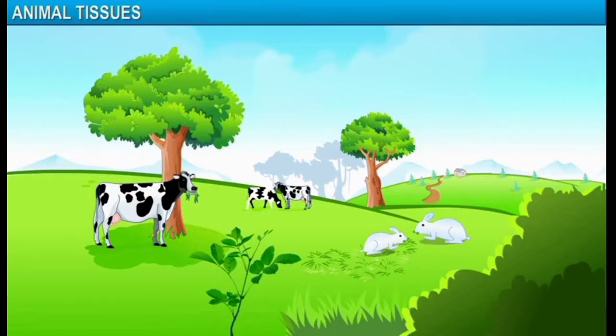Since animals move around in search of food, shelter, and mates, they consume more energy compared to plants. So, unlike plants, most animal tissues are living tissues.